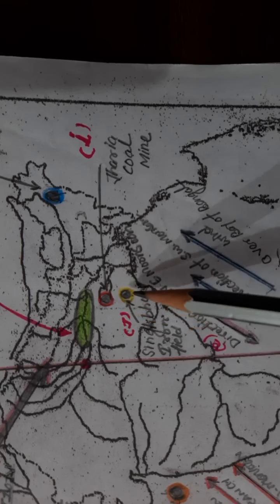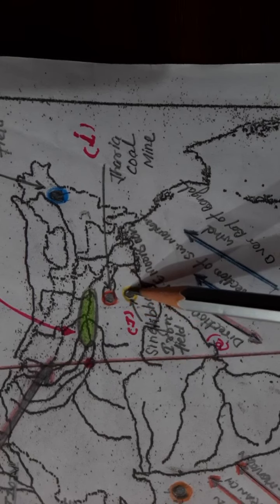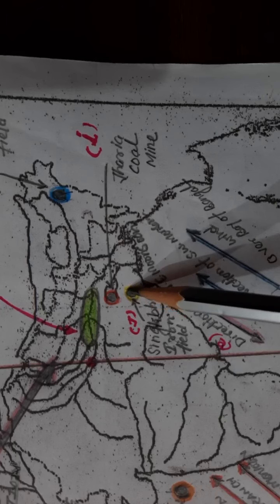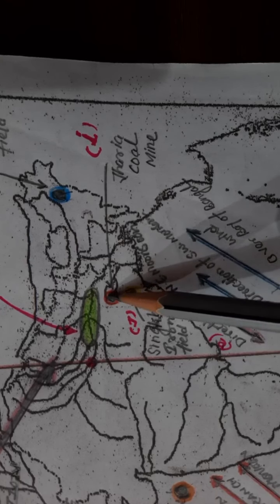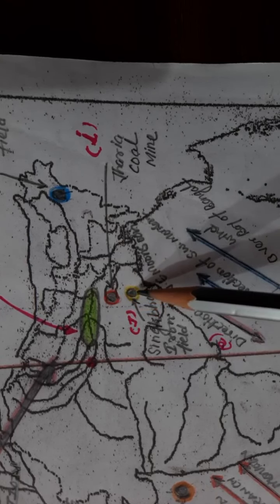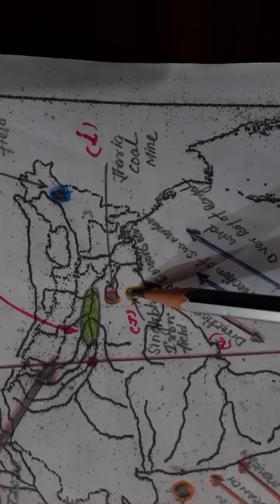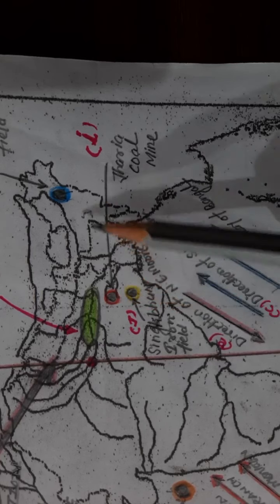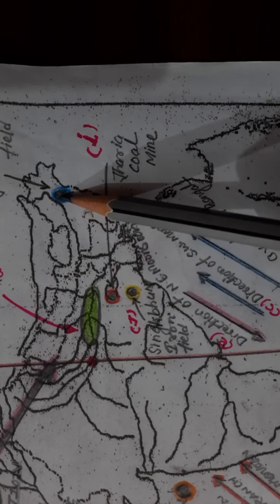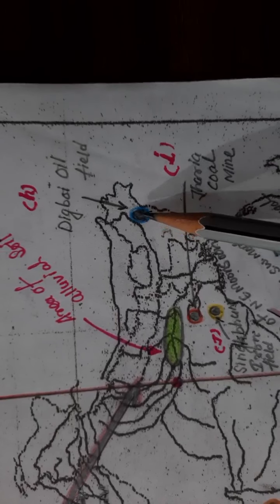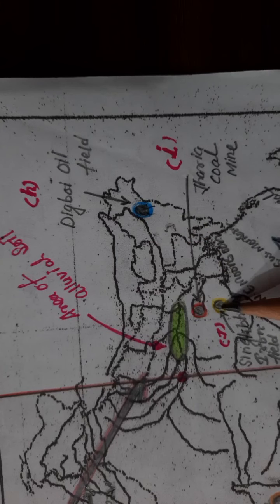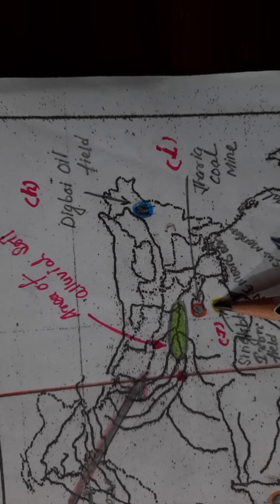Another question in the mineral chapter is the Singhbhum iron ore field, just adjoining this, below the Damodar river, in the state of Jharkhand, you can mark Singhbhum. You can see the sequence here, the Jharia, and below it some centimeters, that is Singhbhum. This is the coal field, this is the iron ore field, and this is the oil field. So these three are there: petroleum oil field, coal field, and iron ore field. This is in the syllabus.